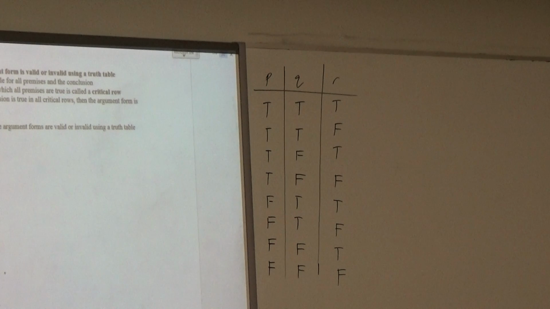Once we have our truth table together, we're going to make a column for each of the premises and figure out which are going to be the critical rows. I always tell people to just go through, do the first one, and as soon as you get a false, just ignore the rest of that row.